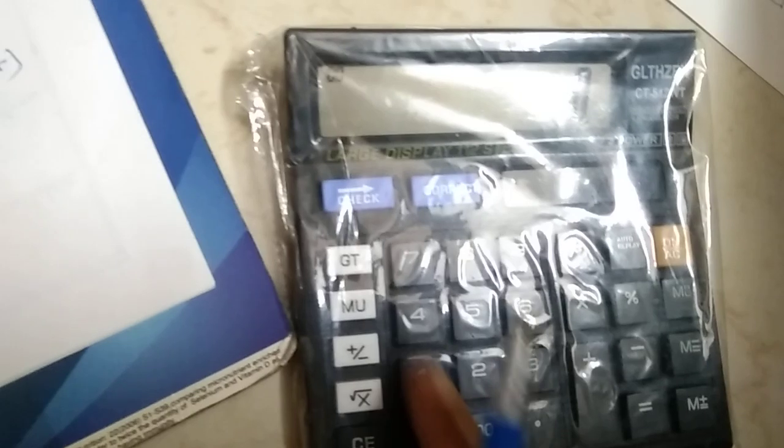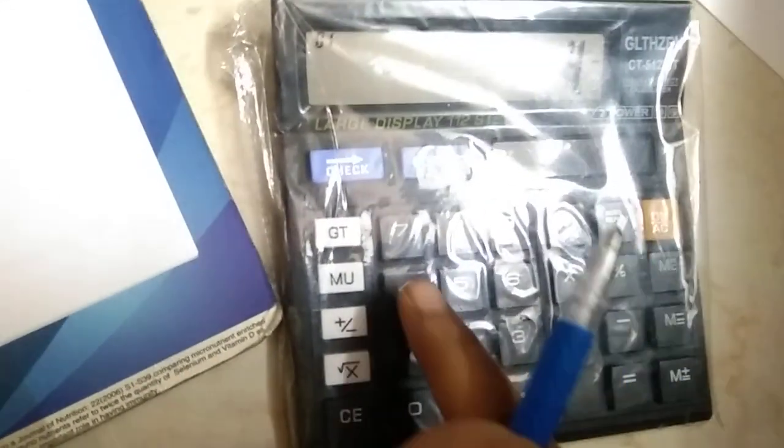Let's check it out. 4 minus 4.2 equals 0.2, which is multiplied with 140. So 140 times 0.2, I got 28, and that is minus 28. That's how I'm doing it for all of them.